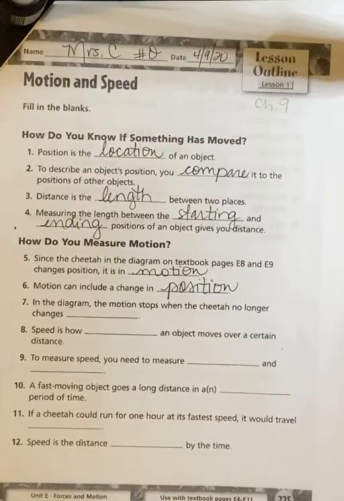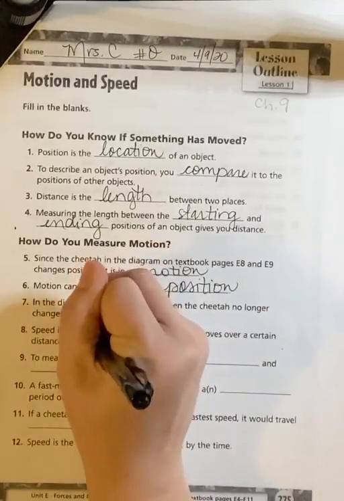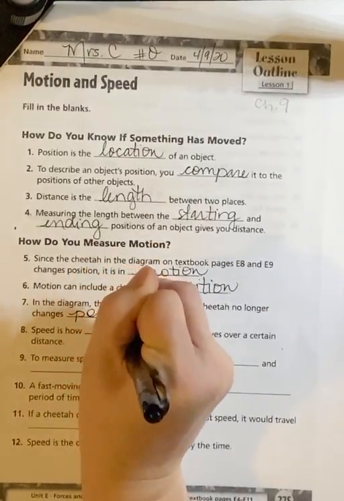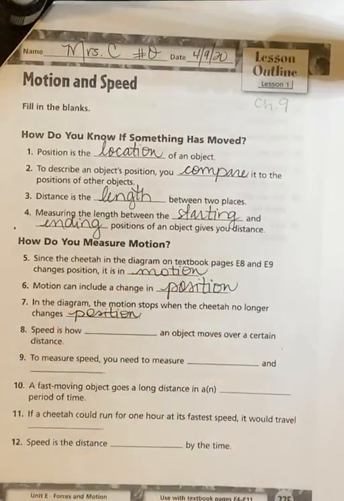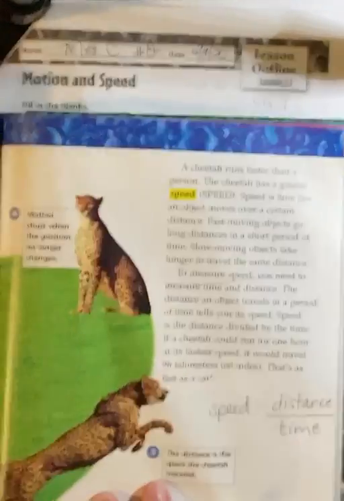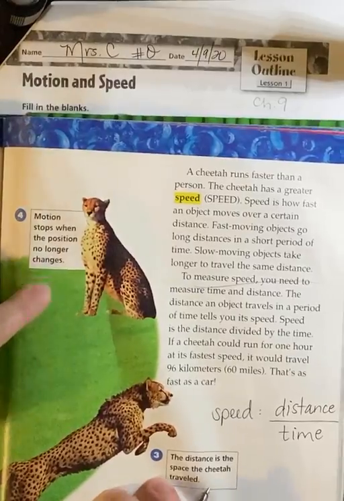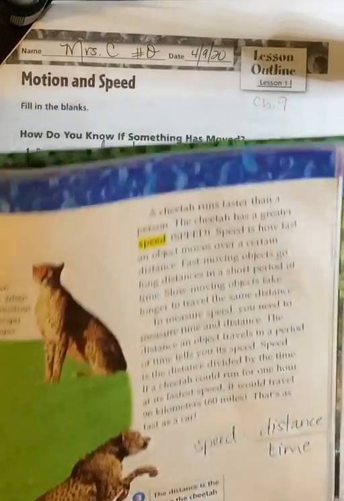In the diagram, the motion stops when the cheetah no longer changes position. So that's box number 4. That's why it took me a second to find it. It's the box number 4 where that answer is. I told you science is tricky. We got to look even in the captions for the answers.